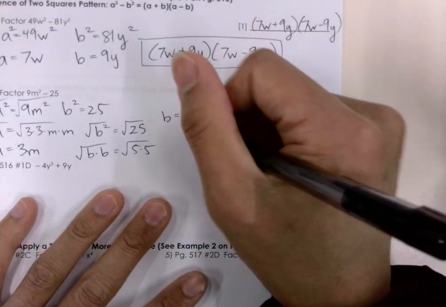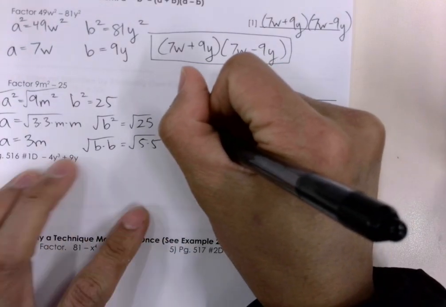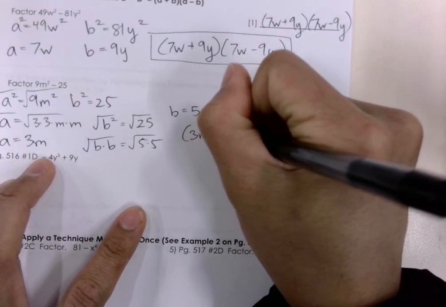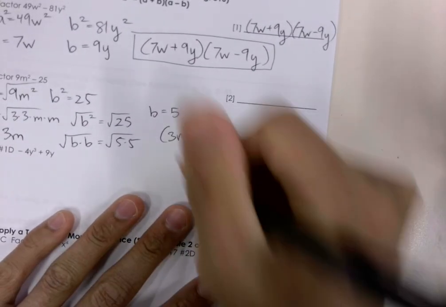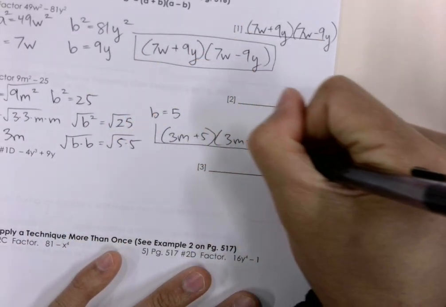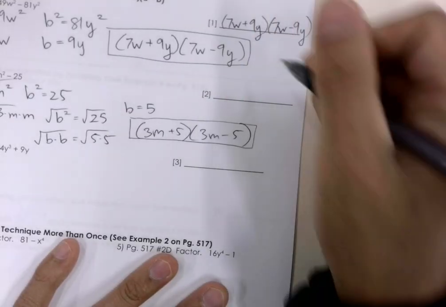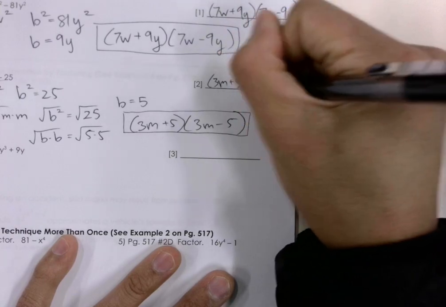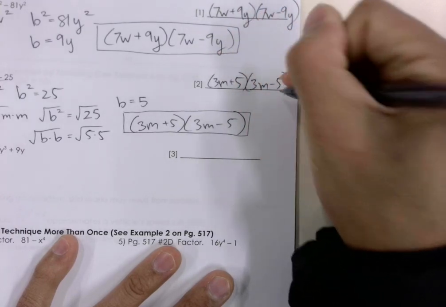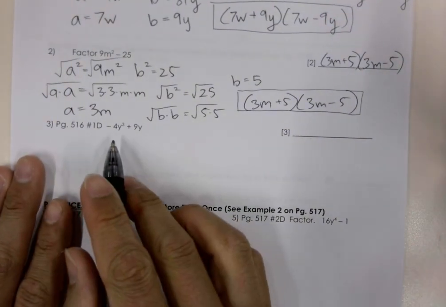And so I am going to say 3m plus 5 times 3m minus 5 is my answer. So I'm going to put a box around that and write that up here. So it's 3m plus 5, 3m minus 5, like so. Let's do the last one here.